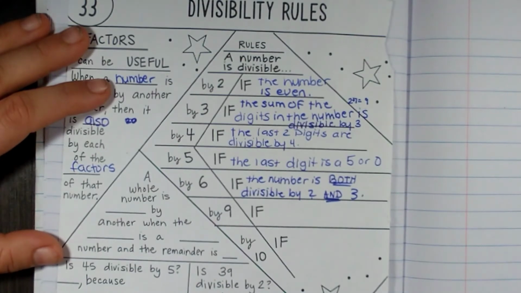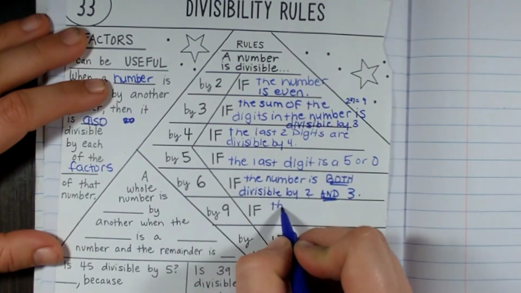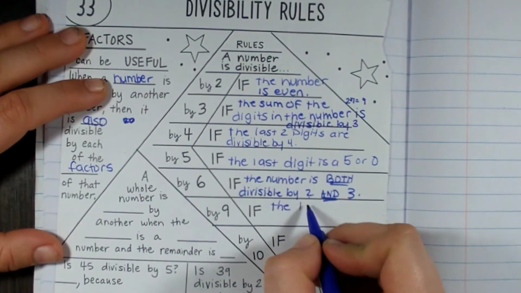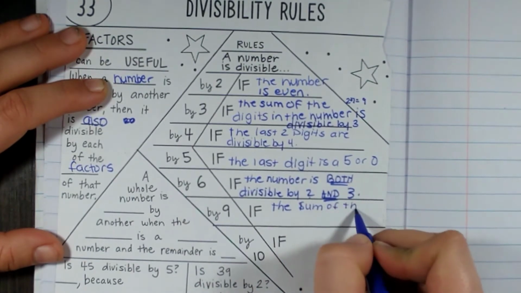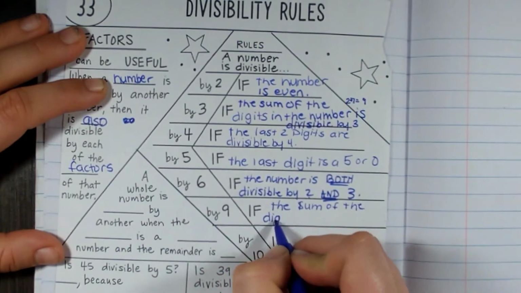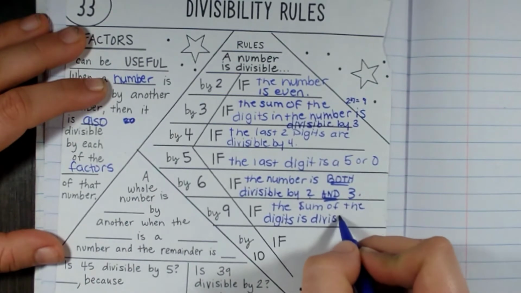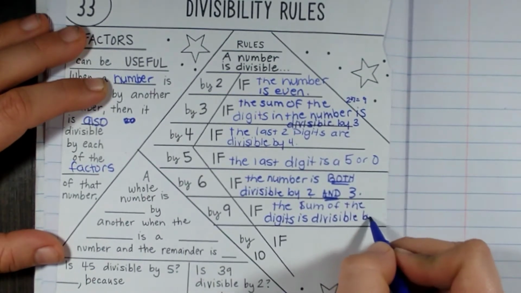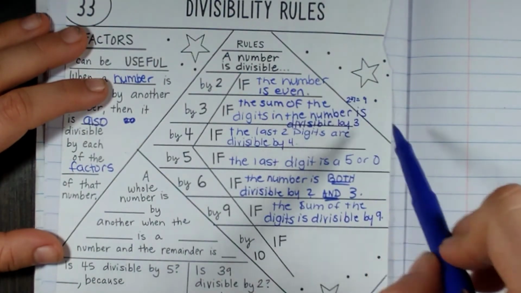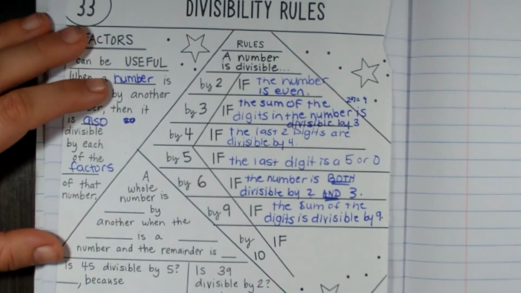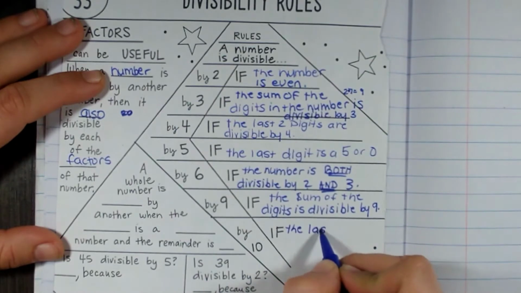There are no tricks for 7 or 8. A trick for 9 is if the sum of the digits is divisible by 9. Like 27, 2 plus 7 is 9. 9 goes into 9, so 27 is divisible by 9. And then 10 is if the last digit ends in a 0.